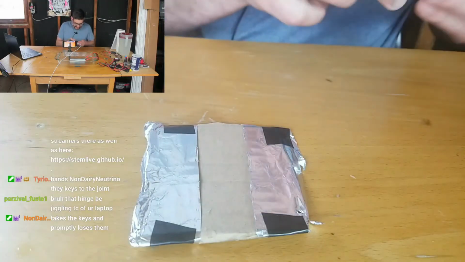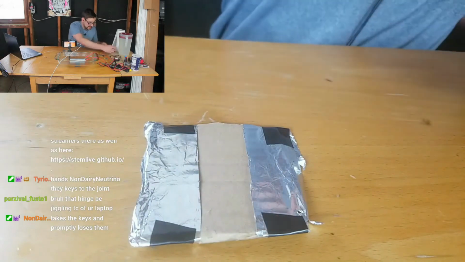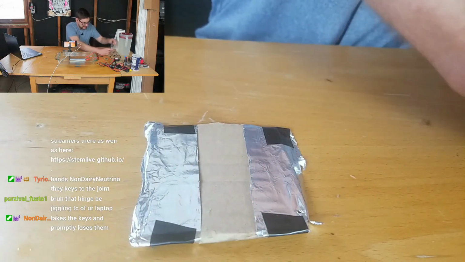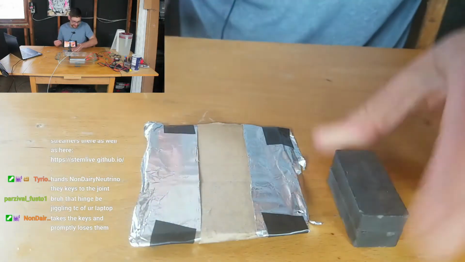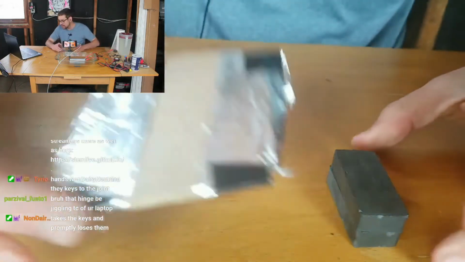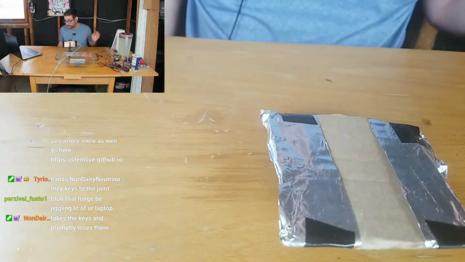Okay, so let's see the Lorentz force law in action. We're going to start by taking a couple magnets that are managing to hold on to everything, and we're going to put them underneath this set of aluminum rails, just like that.